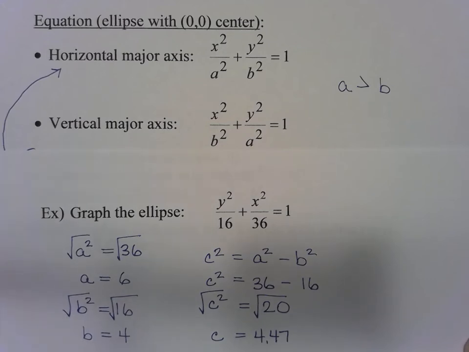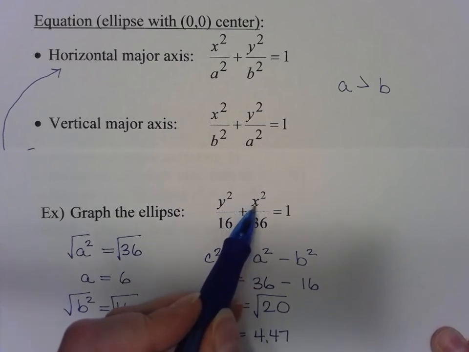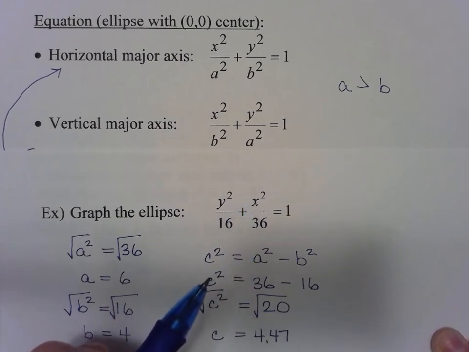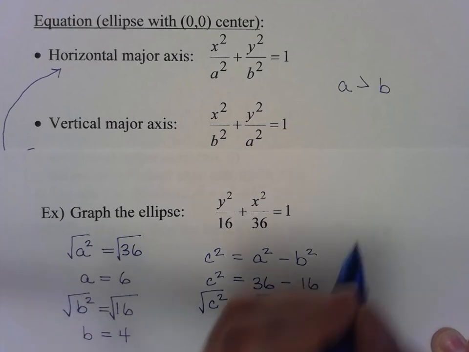Okay, we're going to need to plot that, so we need to know, is this ellipse going to be horizontal or vertical? Notice the larger number is under the x. So that means that this one is also horizontal.